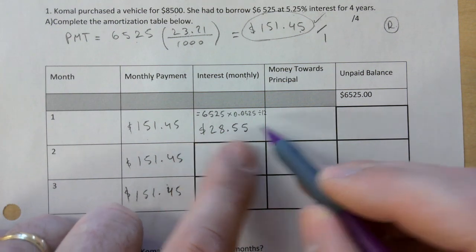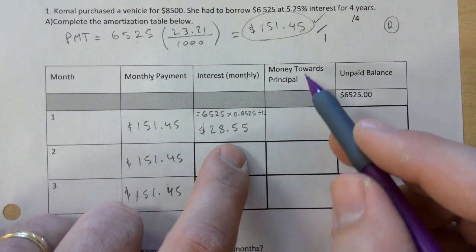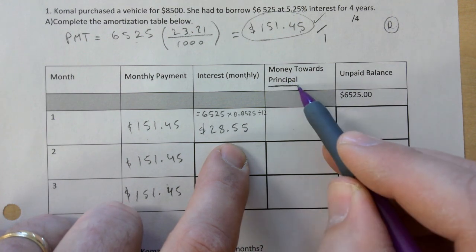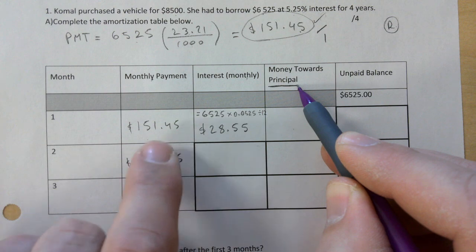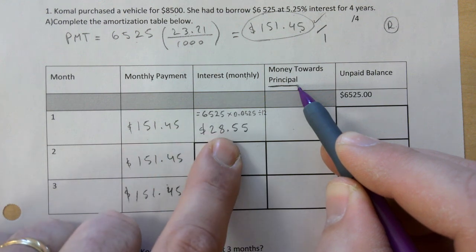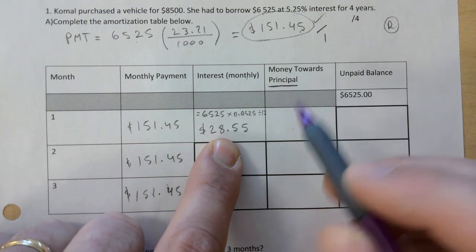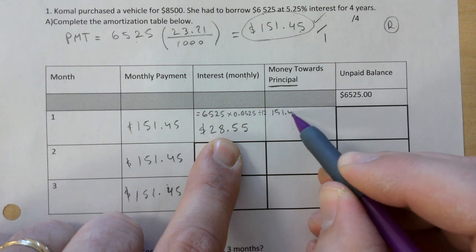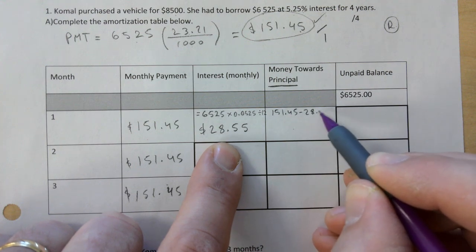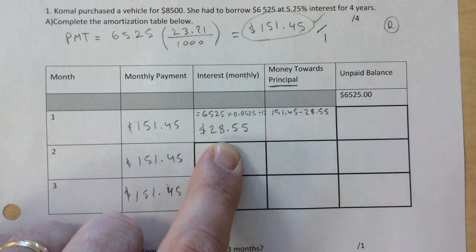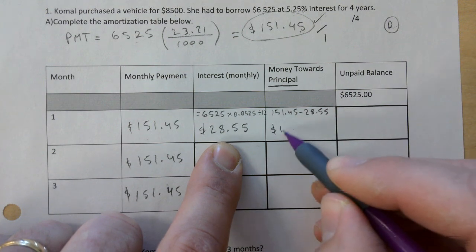And then the next step here is the monthly principal, which is found by going payment minus the interest for that month. So it's 151.45 minus 28.55. That's the step that I'm looking for there. So 151.45 minus 28.55, that's 122.90.